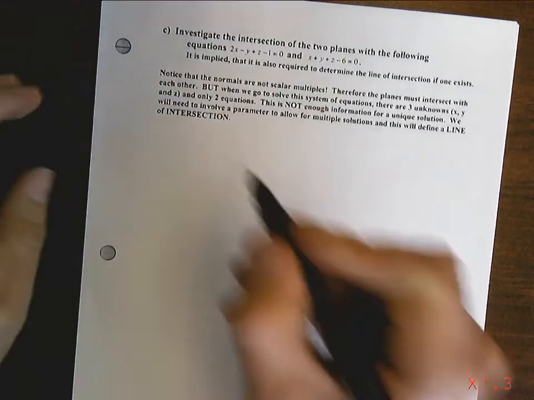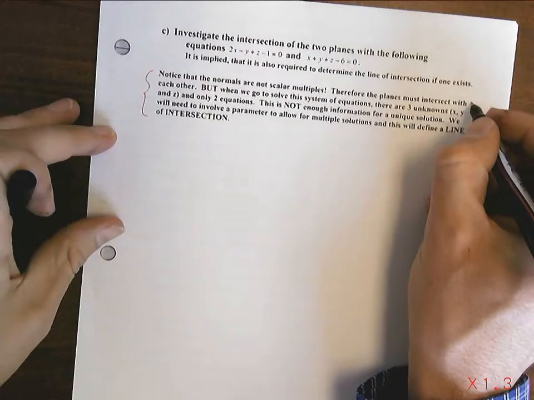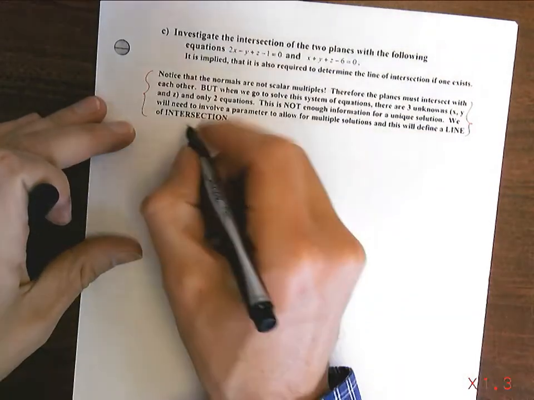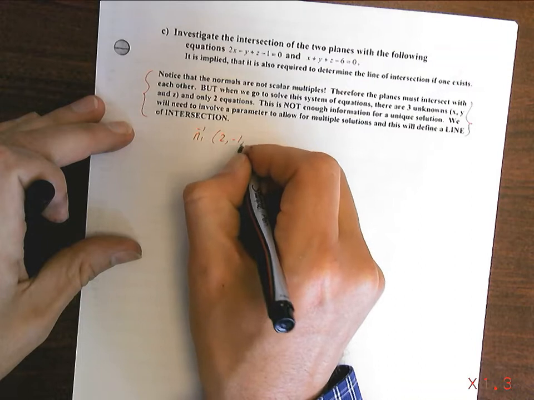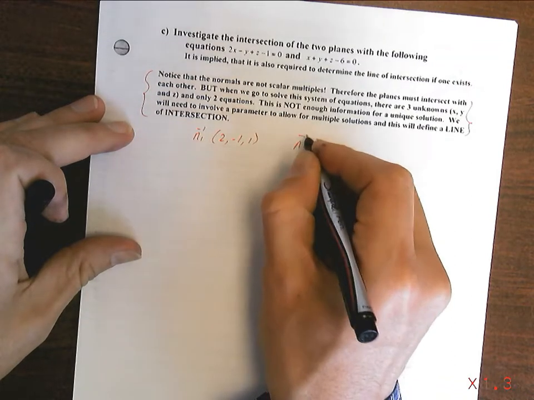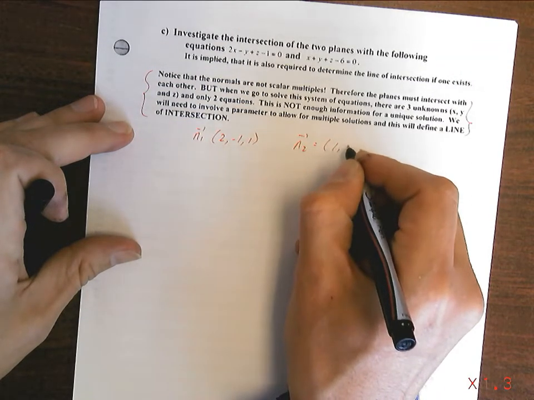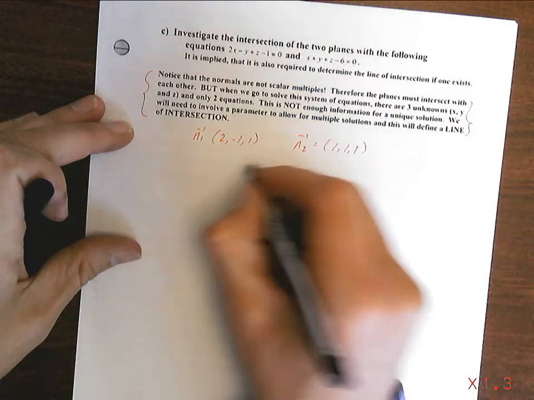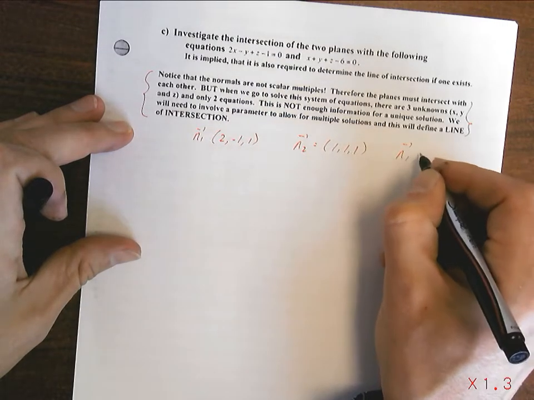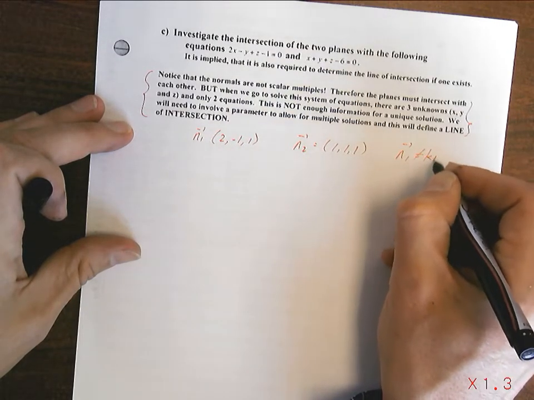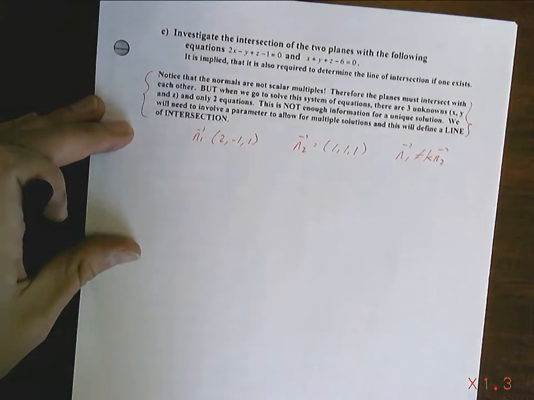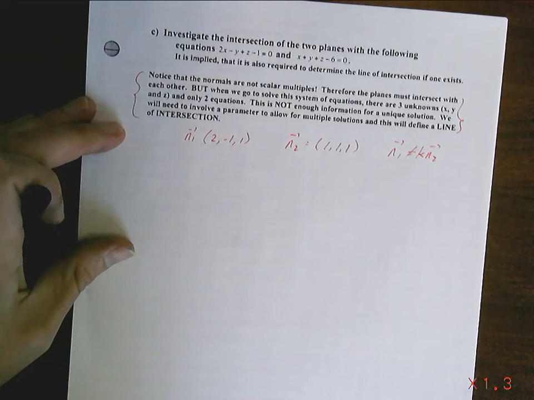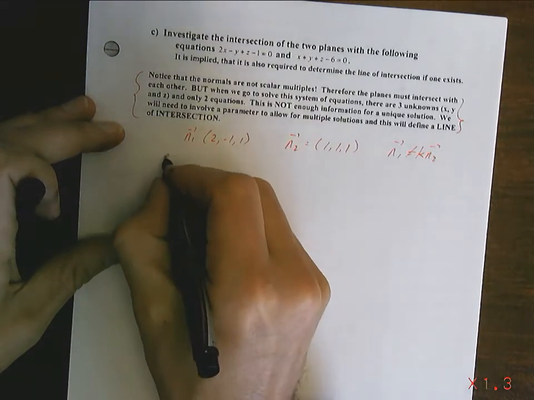Okay, so this is really important to notice: if we take a look at our normals here, the normal for the first plane is going to be 2, -1, 1. The normal for the second plane is equal to 1, 1, 1. You'll notice that these normals cannot be scalar multiples of each other, which means that these planes cannot be parallel, and if the planes are not parallel, then they must intersect at a line of intersection.